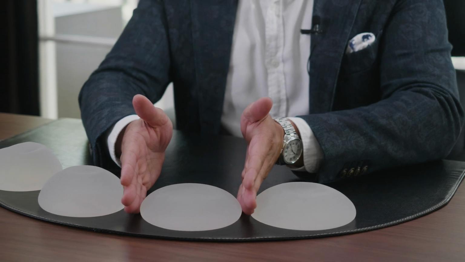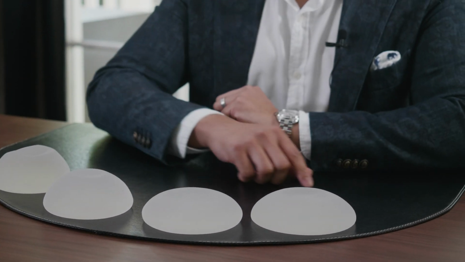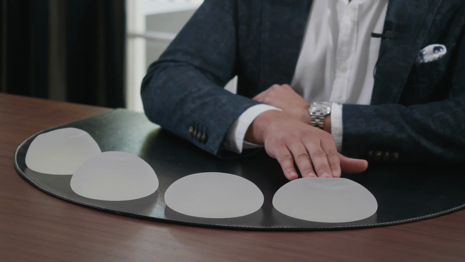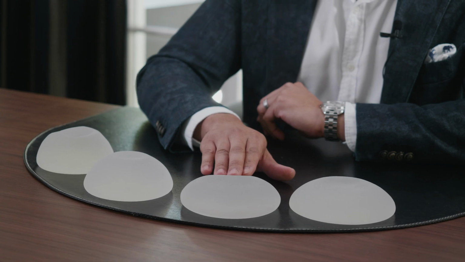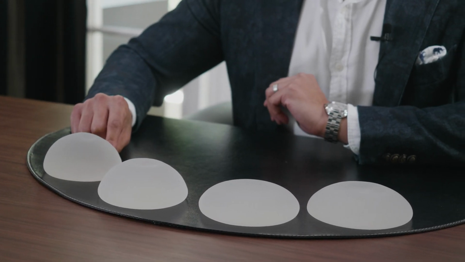So most people think that when you say high profile, ultra high or extra high profile, you're talking about how high on your chest the implant sits, when that's not really true at all. The profile really refers to the ratio between the base width and the projection. Let's have a look at these implants here. Again, all 300 cc's, you have low profile, moderate profile, high profile, extra high profile.